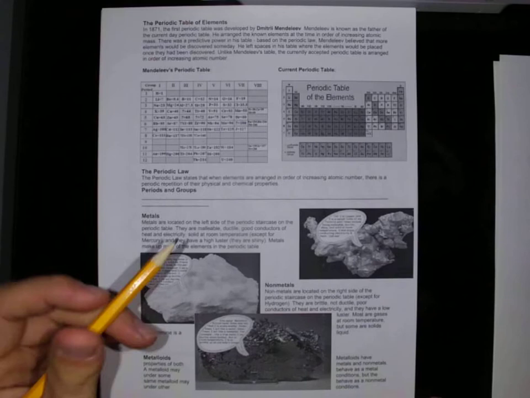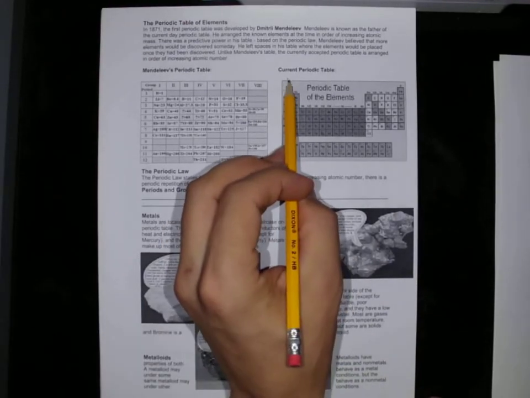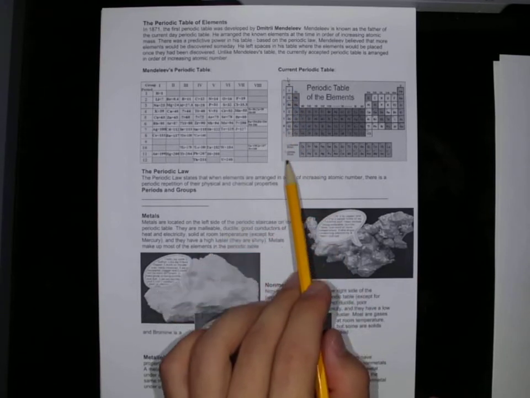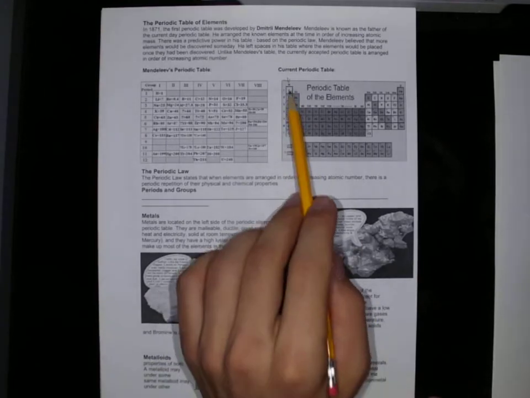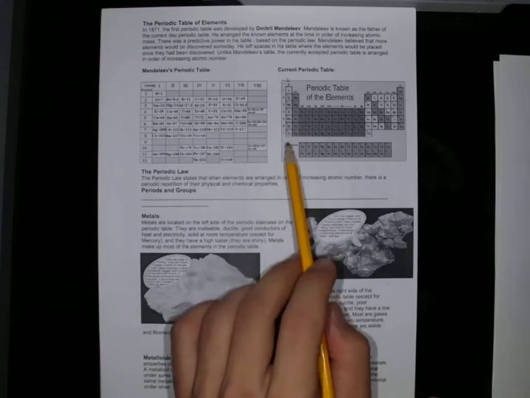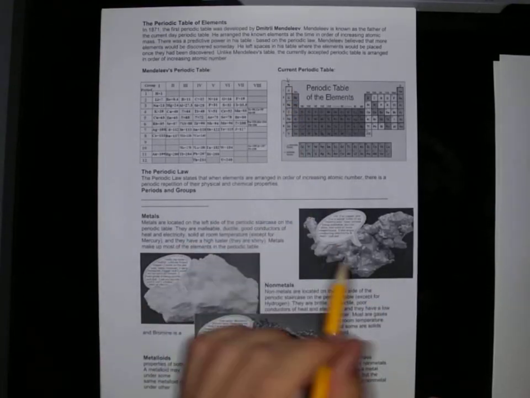So what is that? A group is like this right here, right? The 1A group goes down: hydrogen, lithium, sodium, potassium, rubidium, cesium, francium. This is a group, okay?